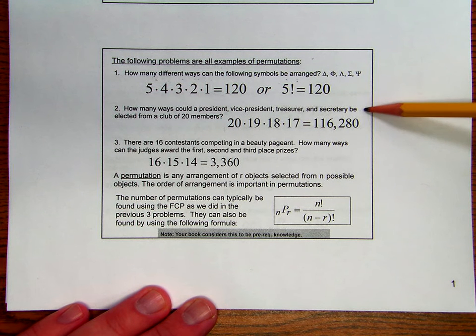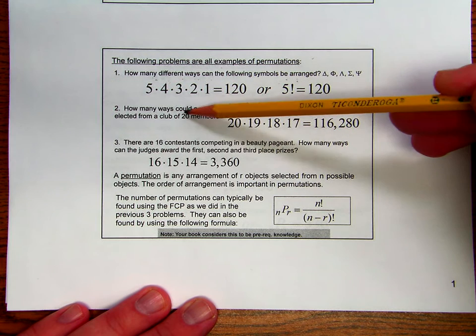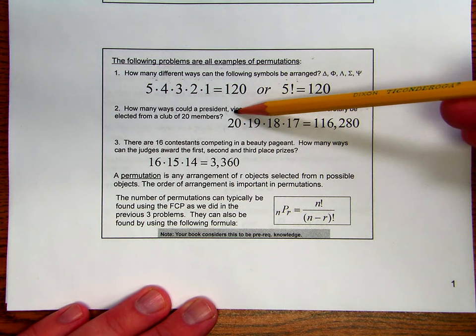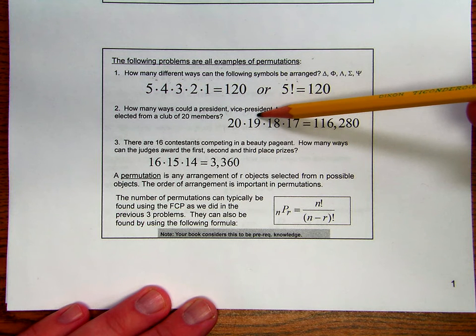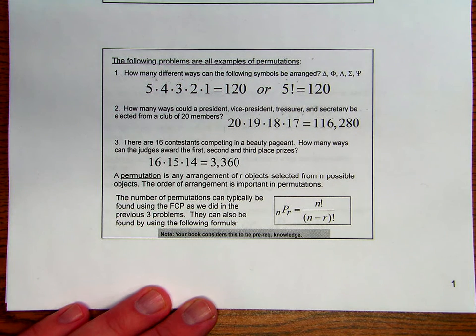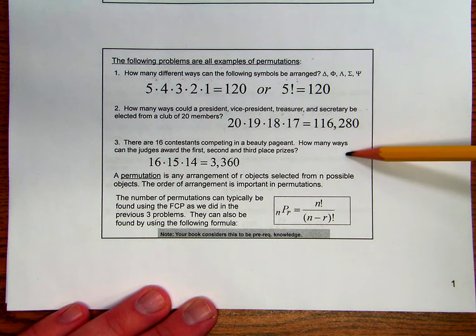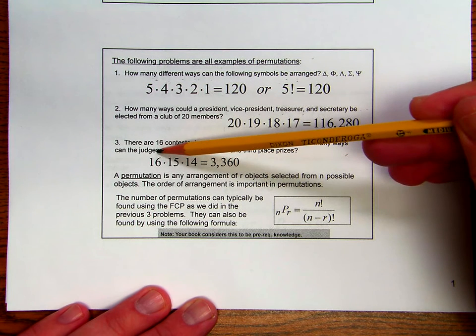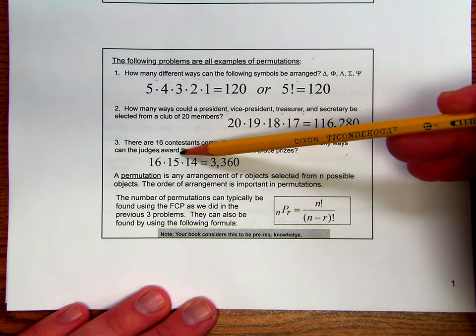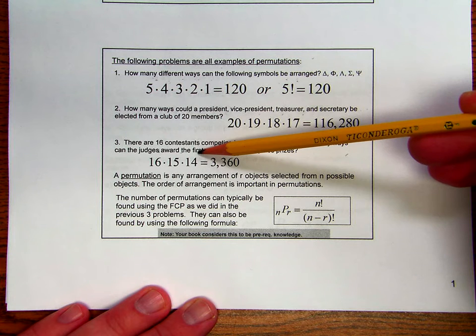How many ways could a president, vice president, treasurer, and secretary be elected from a club of 20 members? So if there's 20 people, there's 20 ways to pick who's the president, 19 ways to pick who's vice president, 18 for treasurer, 17 for secretary, and then multiply it out. There are 16 contestants competing in a beauty pageant. How many ways can the judges award first, second, and third place prizes? Well, 16 ways to pick the winner, 15 ways to pick who comes second, 14 ways to pick who comes third.